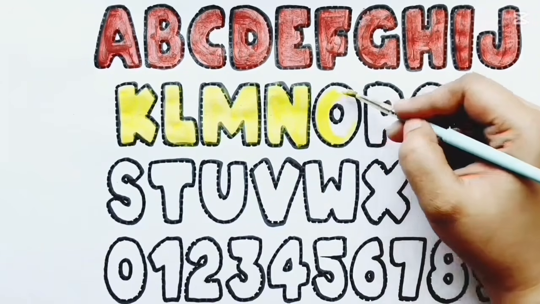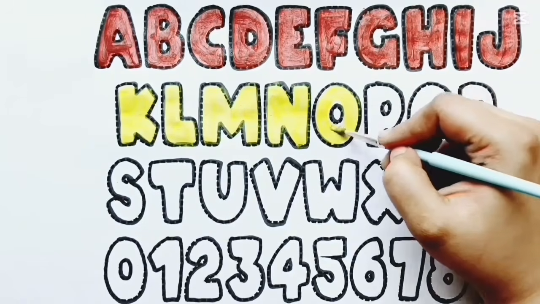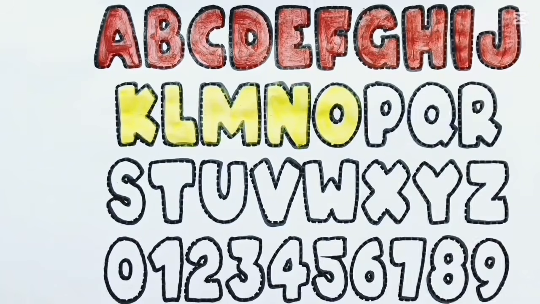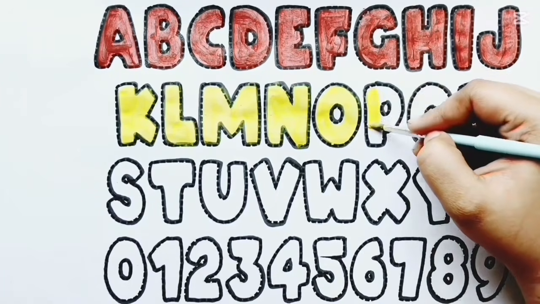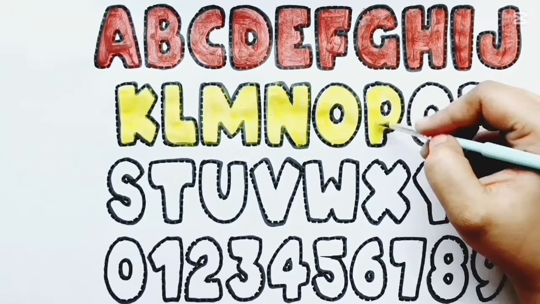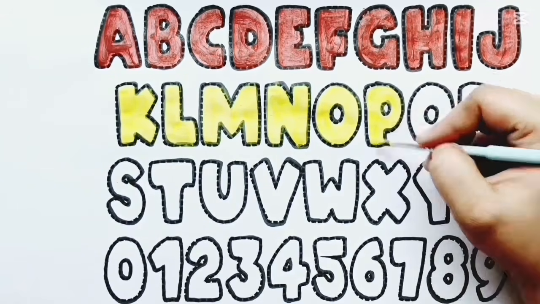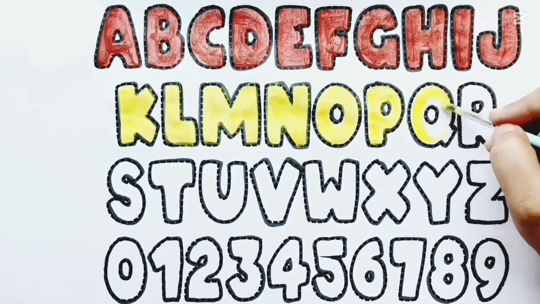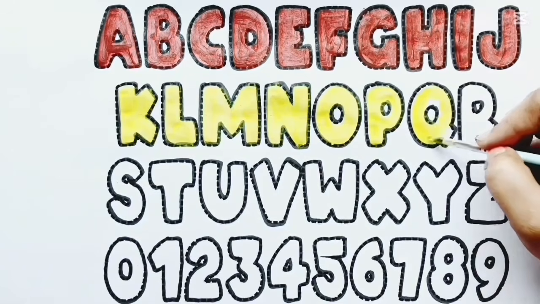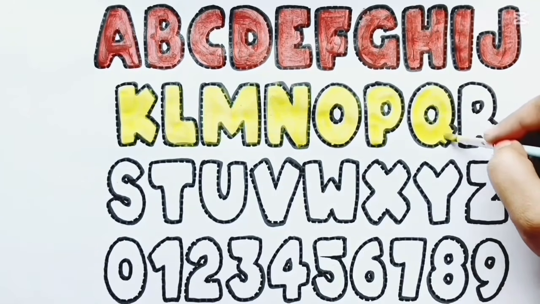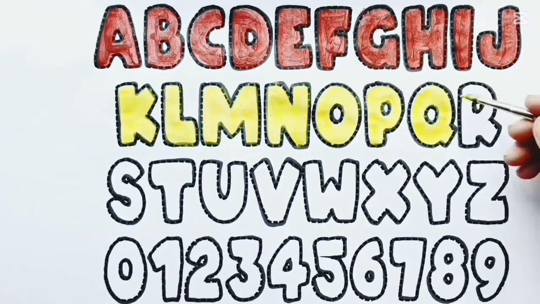O for octopus. P for pig. Q for coin. R for ring.